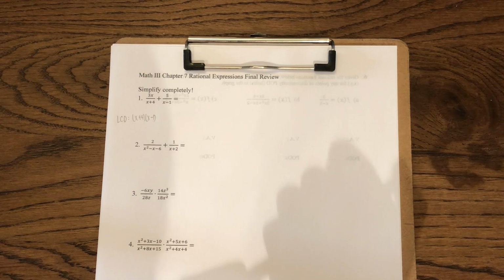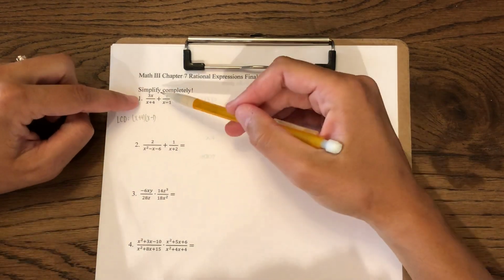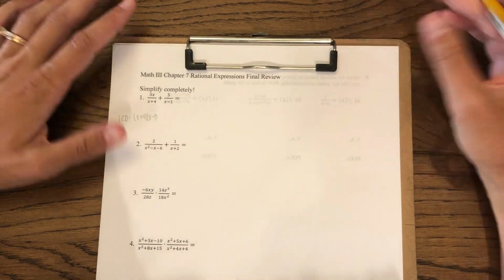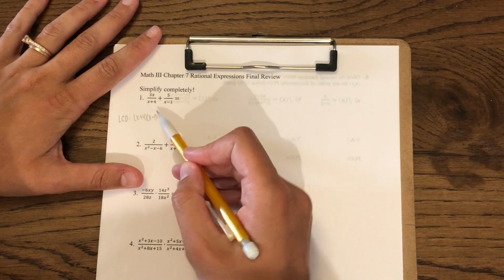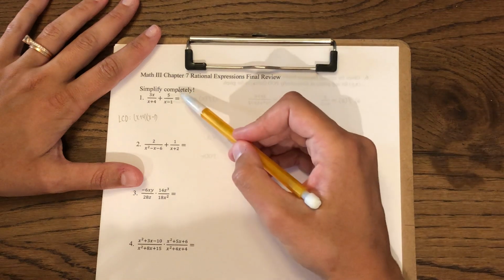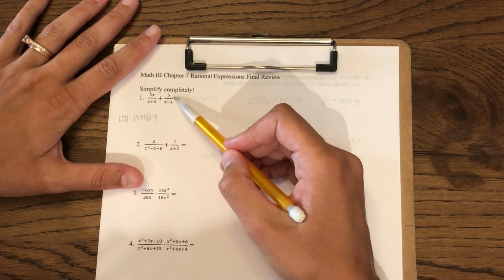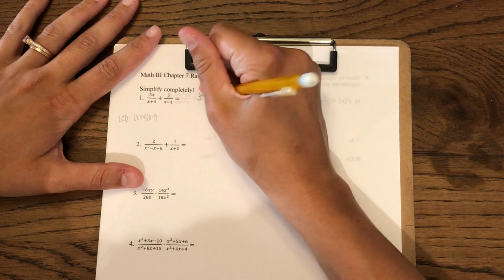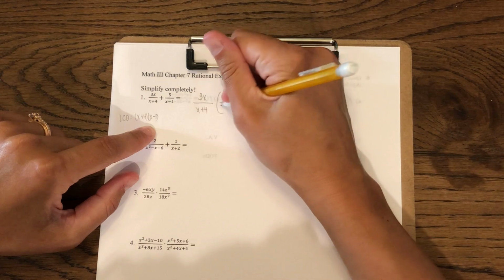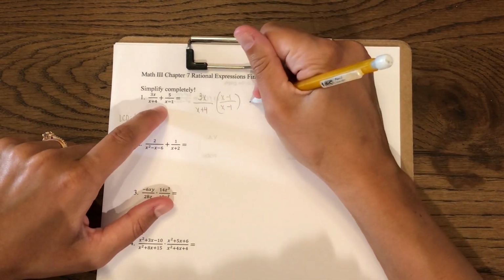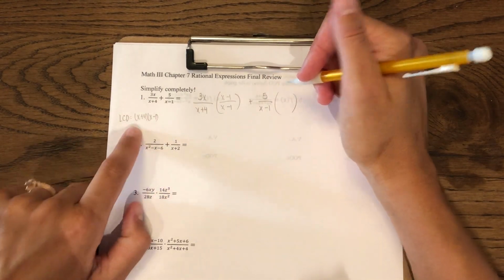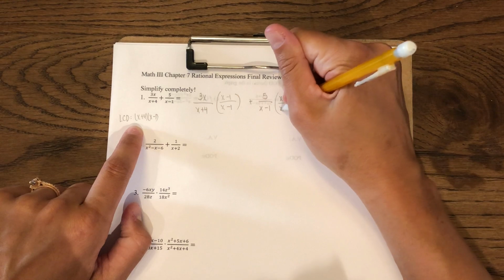In fact, it's better that you don't multiply them out because then you can see what you need to multiply the first term by to get that denominator, what you need to multiply the second term by to get that denominator as well. So the first term, we've already got x plus 4, so we need to multiply by x minus 1 over x minus 1. And then the second term we want to multiply by x plus 4 over x plus 4. So that's 3x over x plus 4 times x minus 1 over x minus 1 plus 5 over x minus 1 times x plus 4 over x plus 4.